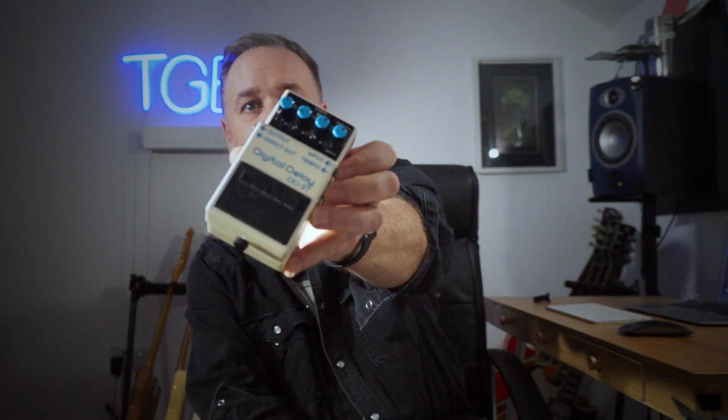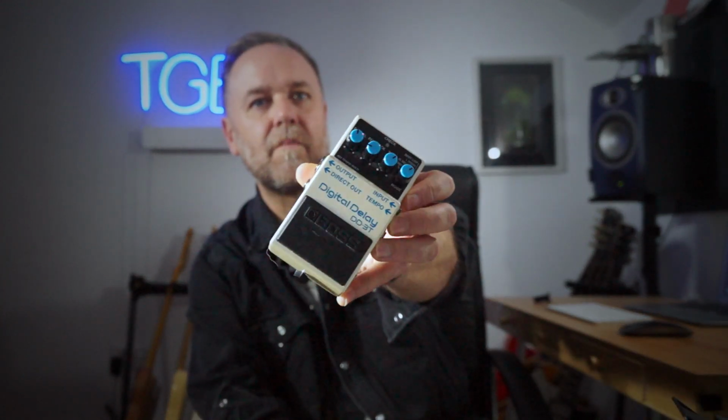I don't demonstrate the looper, I just go into the delays. I'm not a looper guy, I don't use loopers. So yeah, there you go, the DD3 digital delay from Boss. Here's how it sounds.